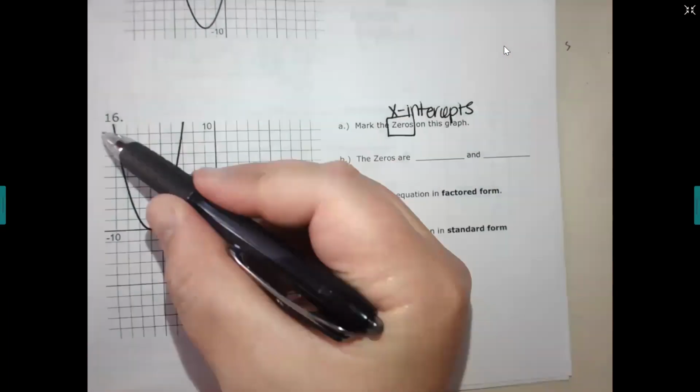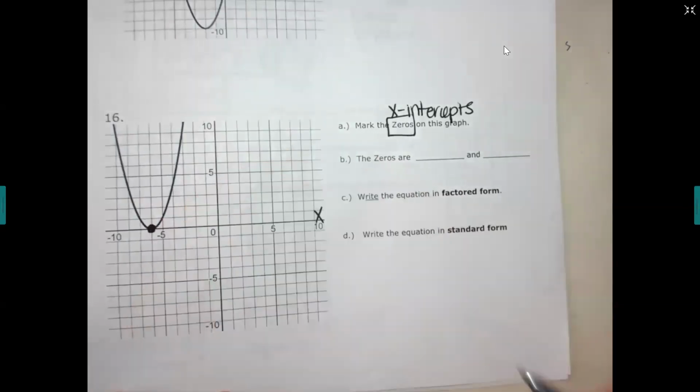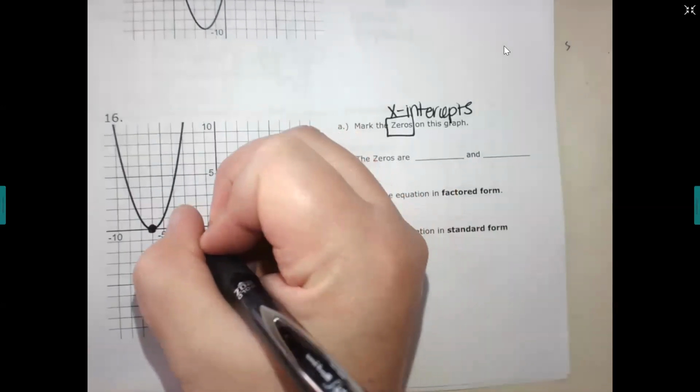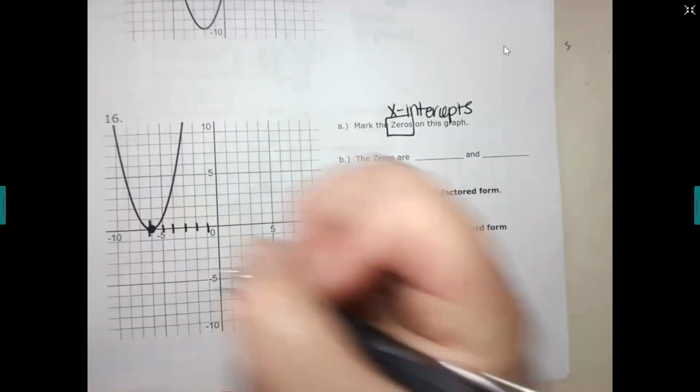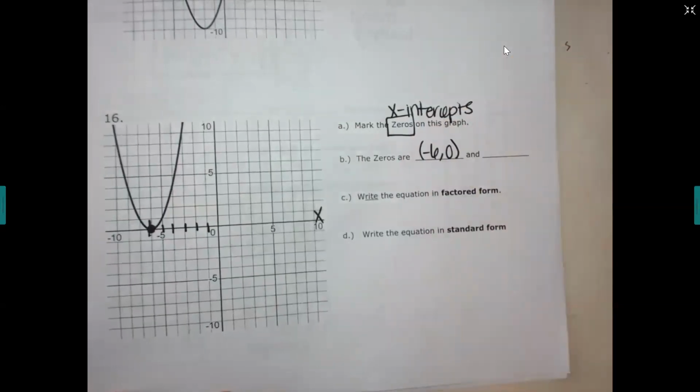So for example, if this is my x-axis right here, then I want to know, where does this touch the x-axis? So I see the dot is right there, I just have to count back to it. So that's -1, 2, 3, 4, 5, 6. So -6, 0.